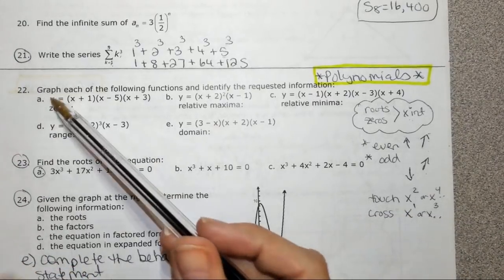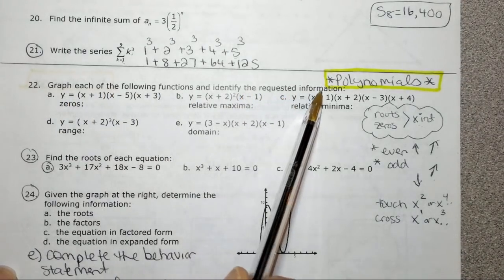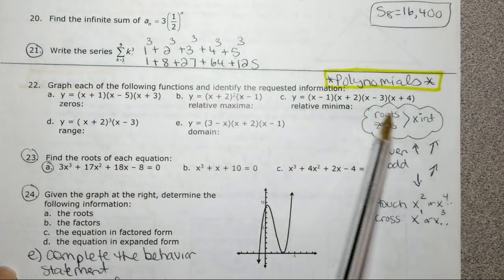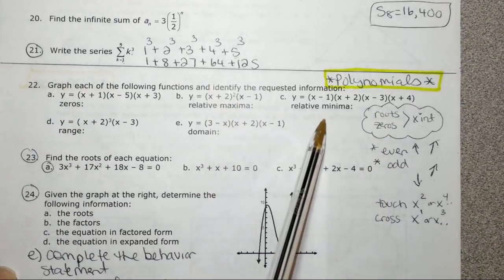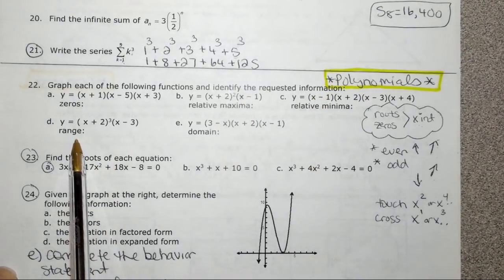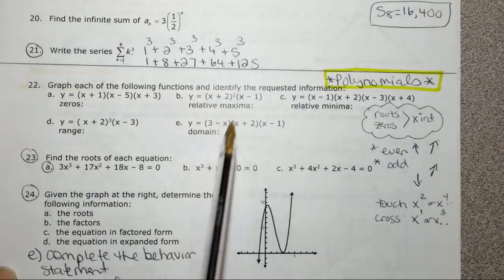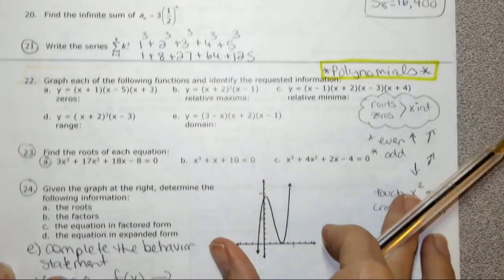So when we're looking at 22, it says graph each of the following functions and identify the requested information. You're simply going to type these in your calculator. Zeros again mean x-intercepts. Your relative maximums and minimums mean the high and the low points. Your range is the y values you're using from bottom to top, and your domain are the x values you're using from left to right. So again, you just type this in your calculator.